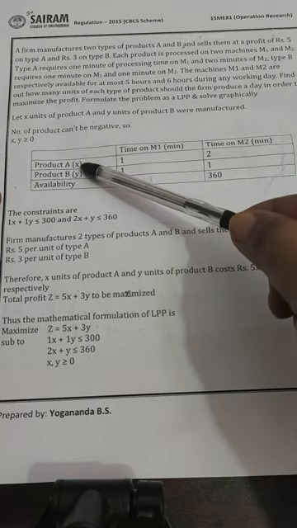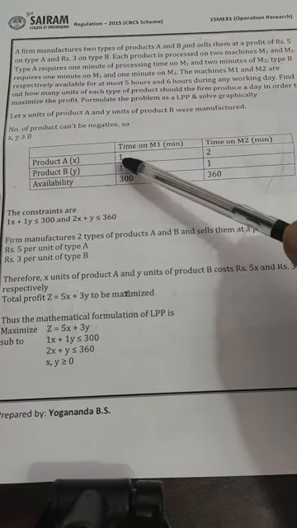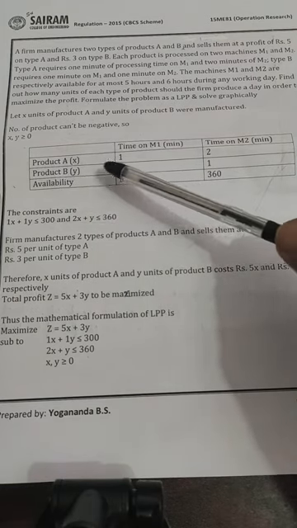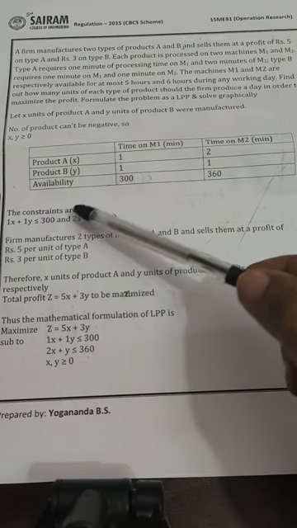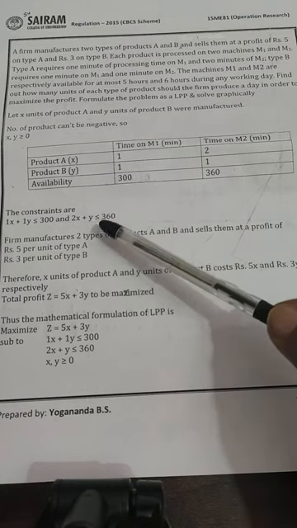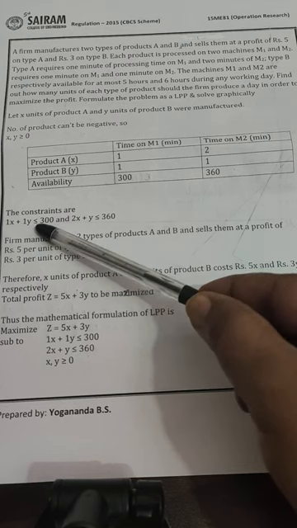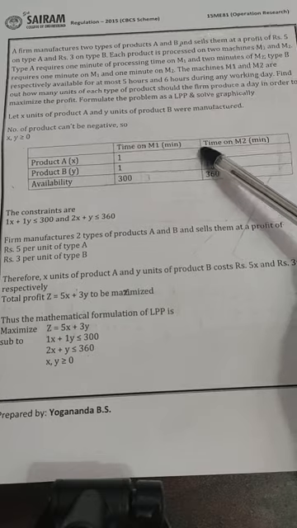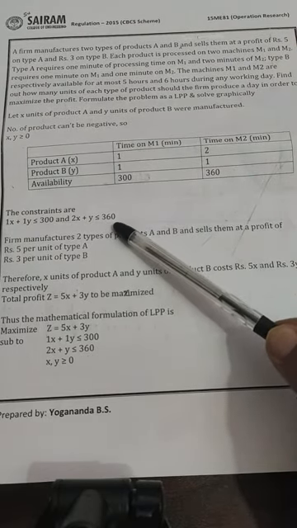So if I produce X units, the time spent for product A on machine 1 is 1 into X. Similarly for product B, that is 1 into Y. So 1X plus 1Y is less than or equal to 300. The constraint is less than or equal to, in the sense that the machine time availability cannot exceed 300 minutes. Similarly on machine 2, it is 2X plus 1Y less than or equal to 360 minutes.